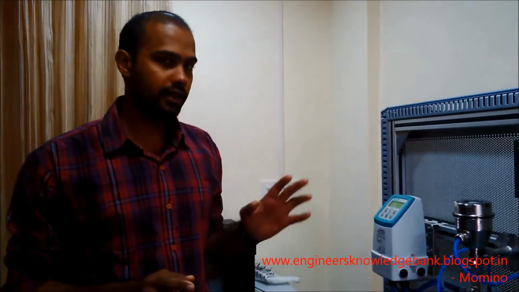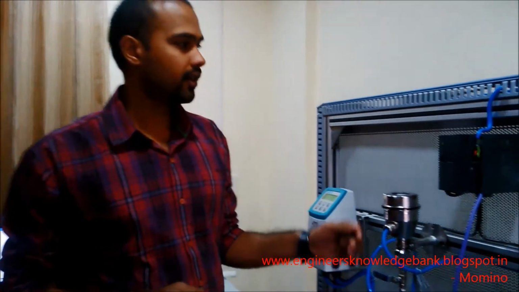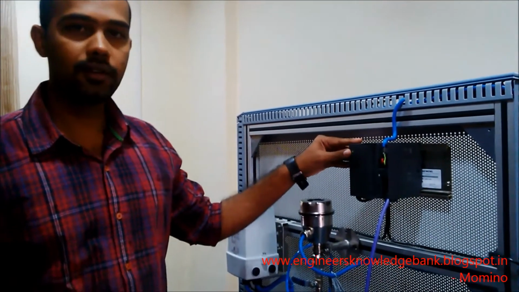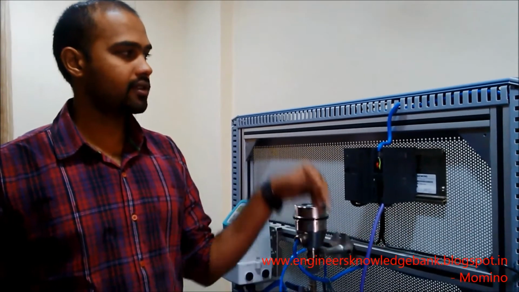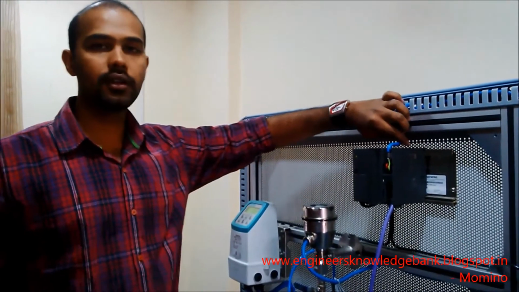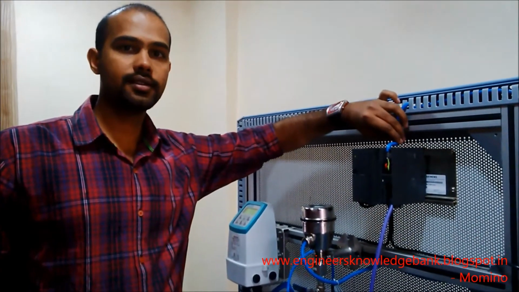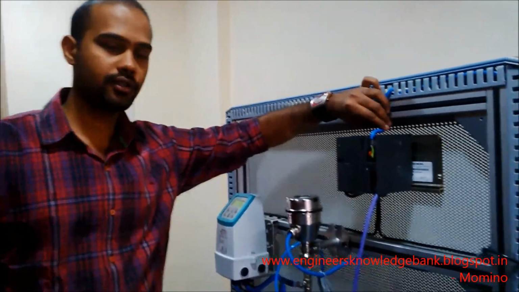Before starting with the PA protocol, the requirements necessary for communication with the PA protocol are very important. I will explain the hardware configuration required for PA communication. First is the DP-PA coupler, which acts as a coupling between DP as well as PA. This blue cable indicates that this is PA communication.